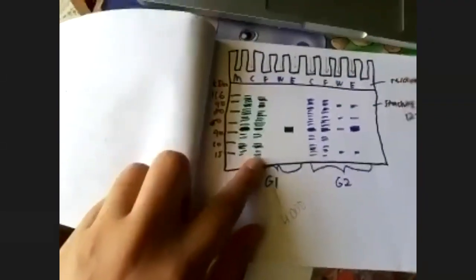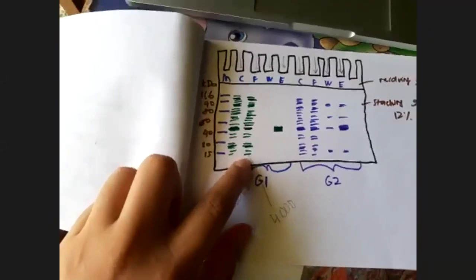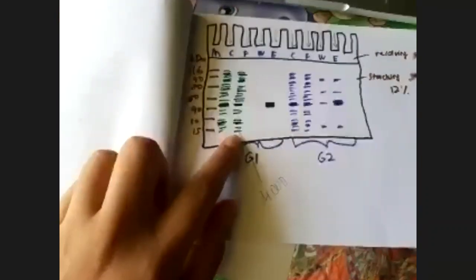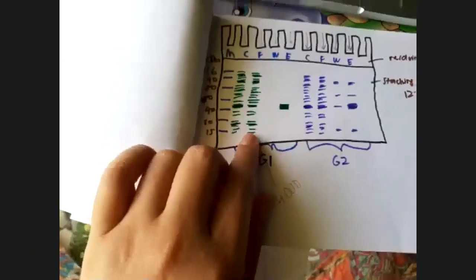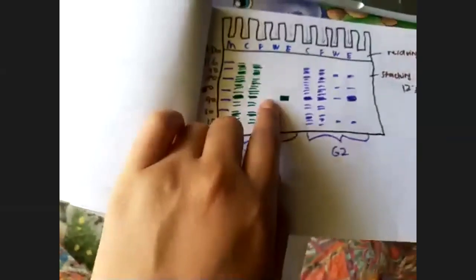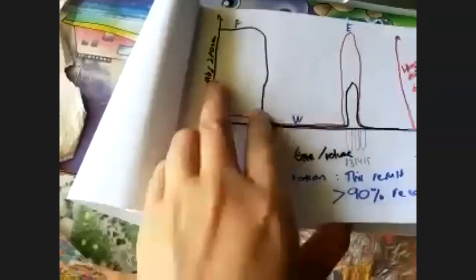That means it represents the 4,000 proteins being eluted, I mean being collected here. Washing, it should be nothing, because nothing is touching the baseline.